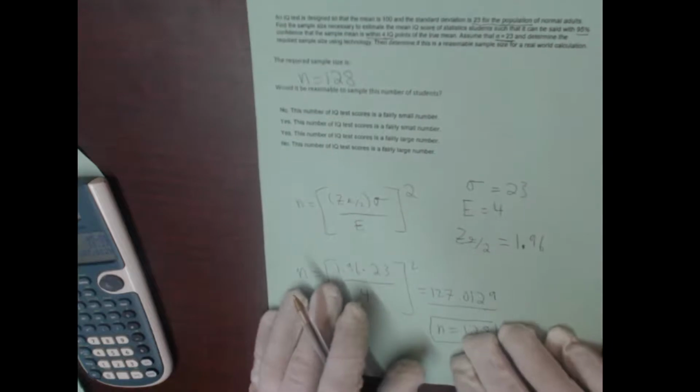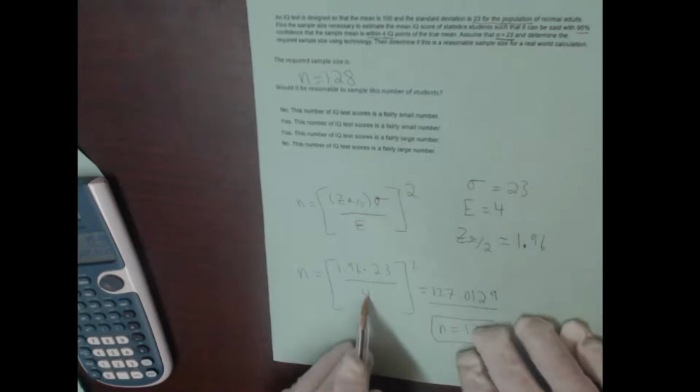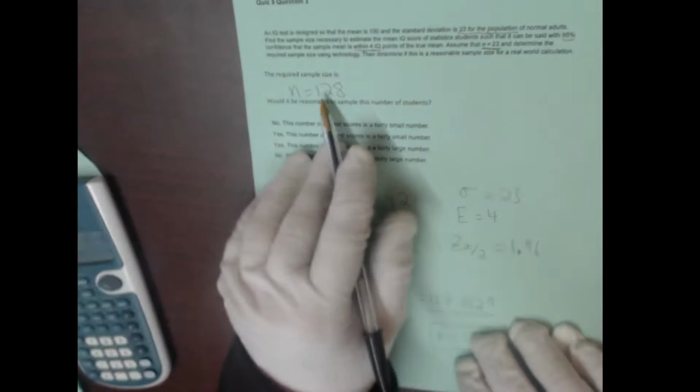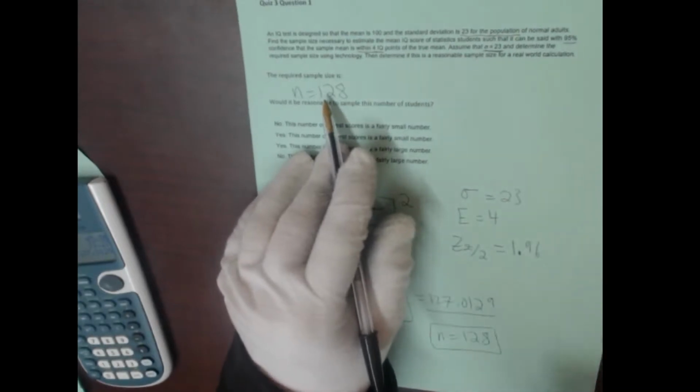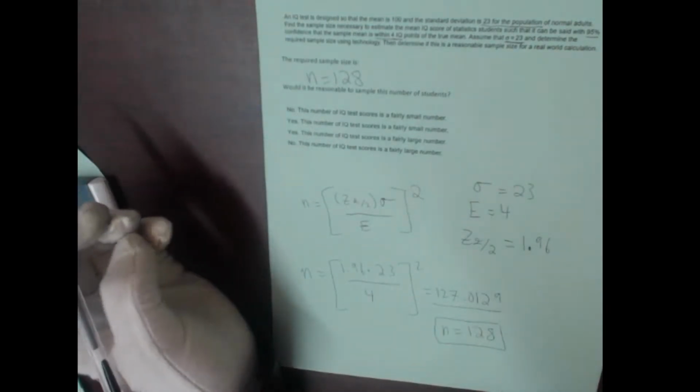So sometimes you do this and you get a ridiculous number like 23,000. Like maybe you want a really small margin of error, and you get something like you need a sample size of 23,000. So if that's the case, that's going to be too expensive. You might need to be willing to live with a bigger margin of error. But in this case, n equals 128, that's not too bad. You could do a survey for 128 people.